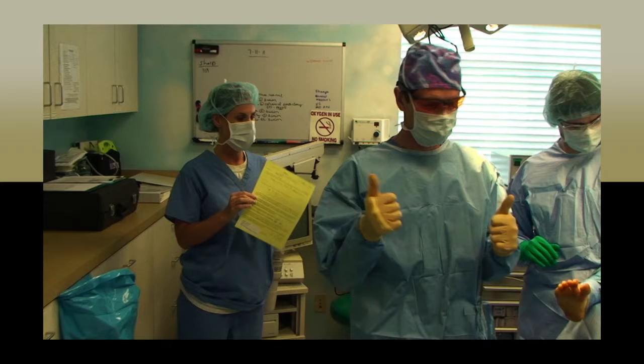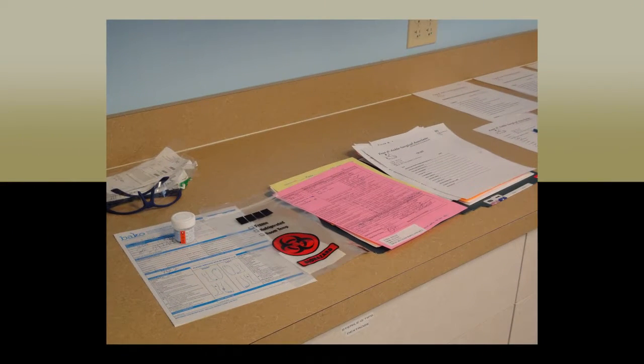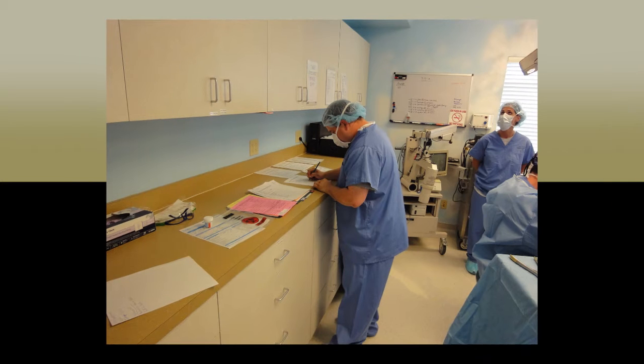When the timeout is completed, you will direct your attention to the paperwork and stand by to assist if instruments or materials are required by the surgeon. You will be in charge of keeping record of the supplies used as well as start and stop times of the case and all orders from the surgeon.